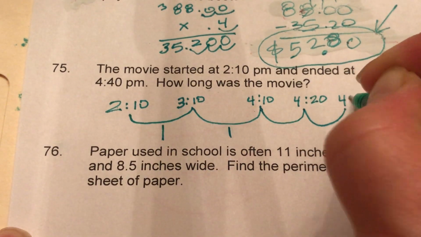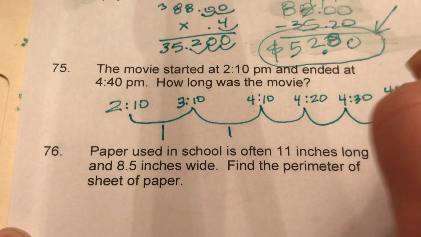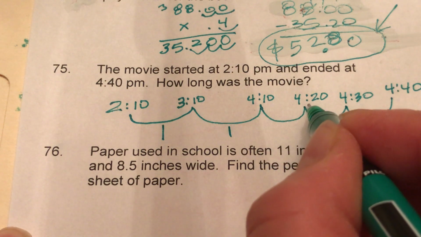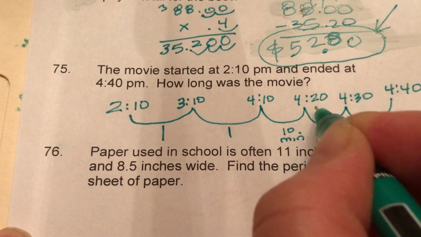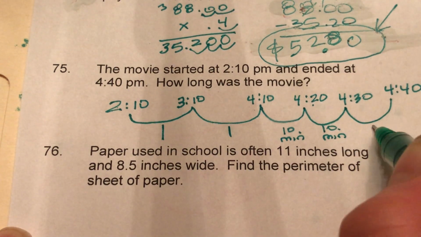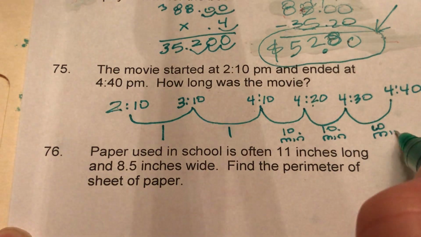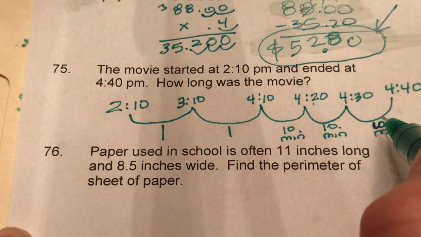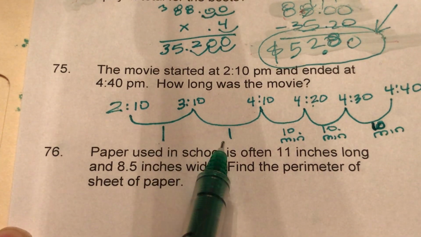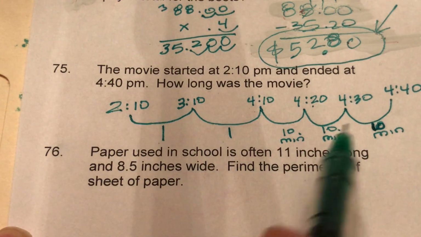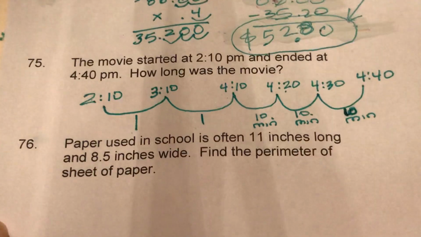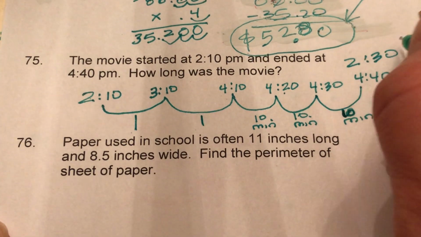4:20, 4:30. You can do it any way you want. You can move in 20-minute increments, but just to be safe, 4:10 to 4:20 is 10 minutes. 4:20 to 4:30 is 10 minutes. 4:30 to 4:40 is 10 minutes. 10 minutes, not low minutes. Okay, 10 minutes. So then you're just going to add 1 plus 1 is 2, plus 10 plus 10 plus 10 is 30. So 2 hours and 30 minutes. So that's how long the movie was.